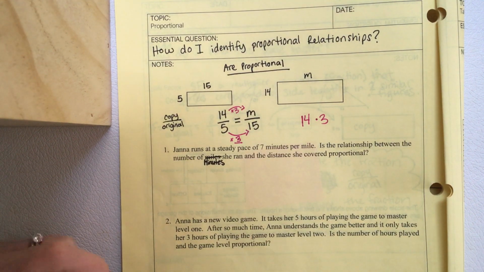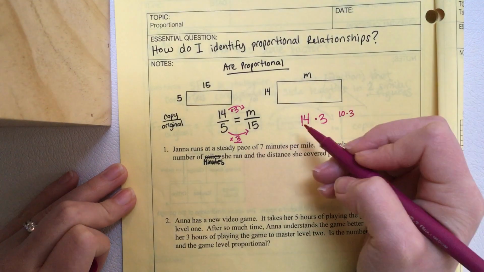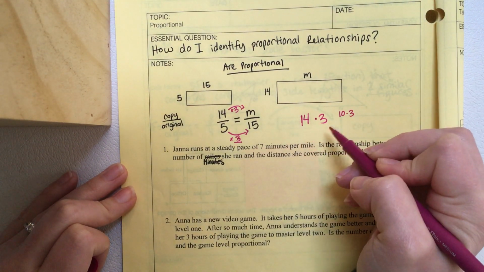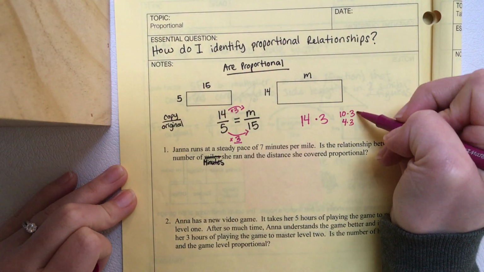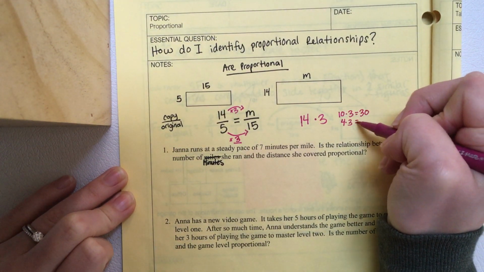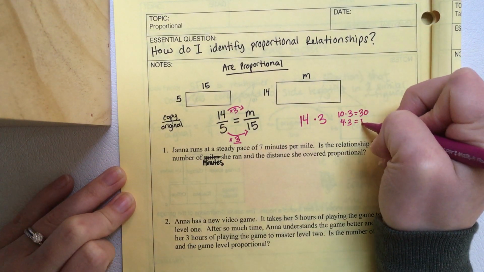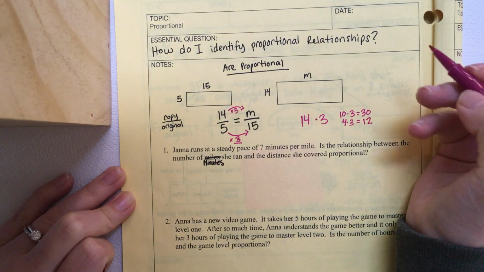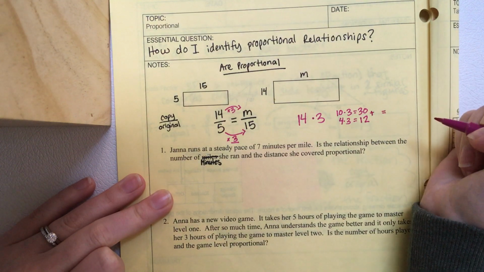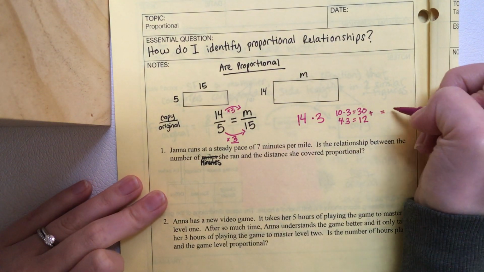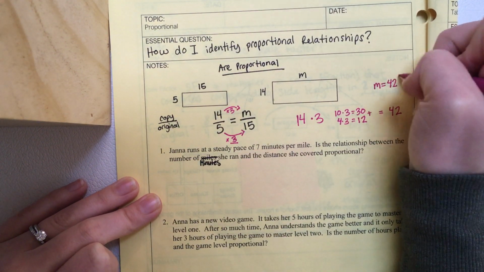So remember when we were breaking up numbers and doing our multiplication, trying to learn and practice to do it in our head, we were doing things like this. We were multiplying 10 times 3 and 4 times 3. I know that 10 times 3 is 30. 4 times 3 is what? It is 12, which means when I add those back together, I get what number? Yeah, 42. So that means that this m distance is 42.